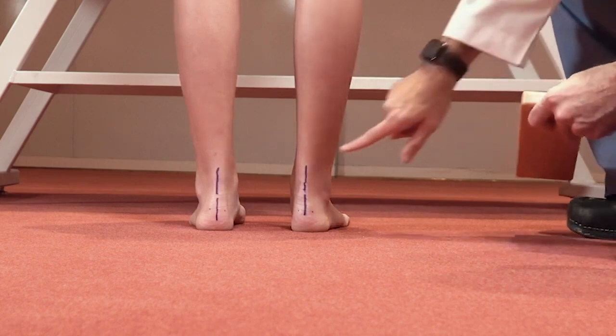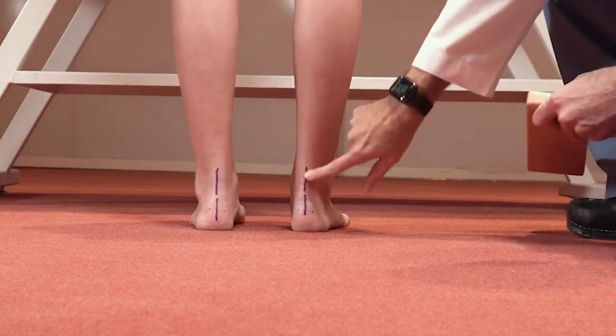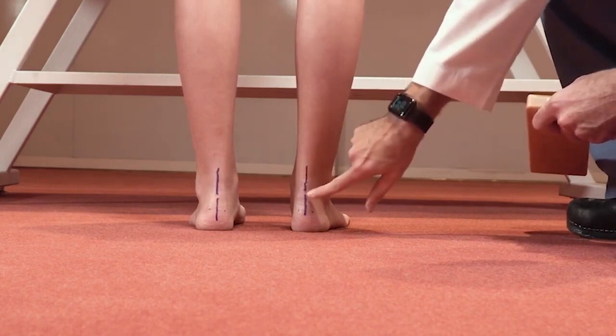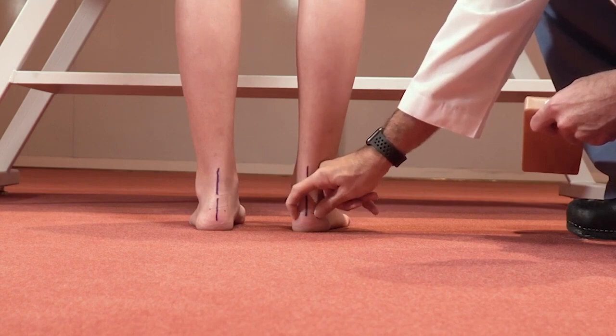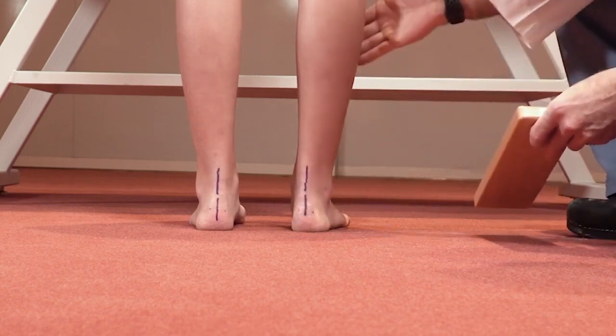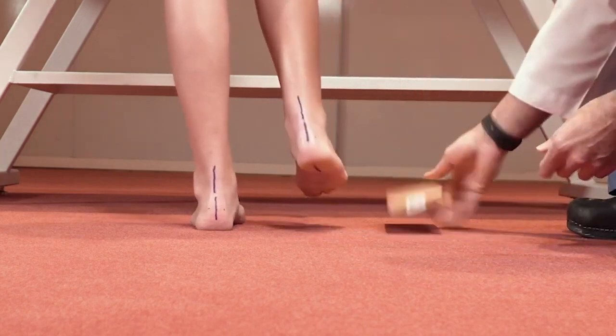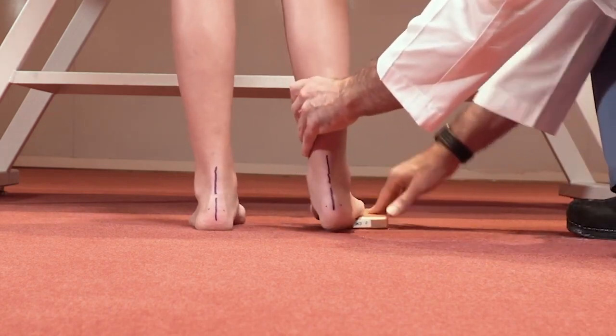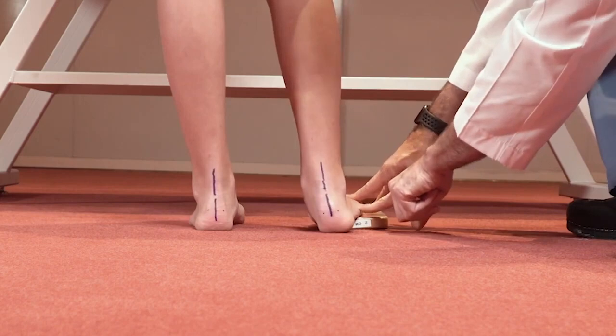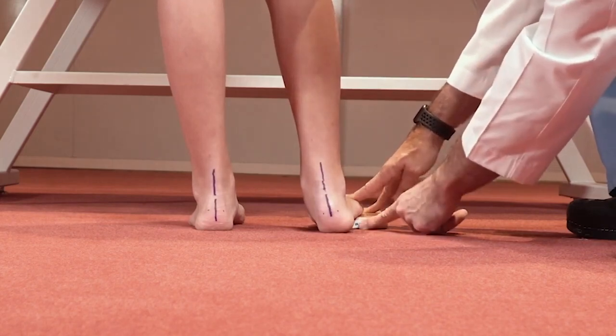So in order to do this, we once again assess the angle between the Achilles tendon and the posterior tuberosity of the calcaneus. And then we ask the child to lift their foot up. We take a small block, in this case it's a 2 centimeter block, and we place it just under the lateral aspect of the forefoot.